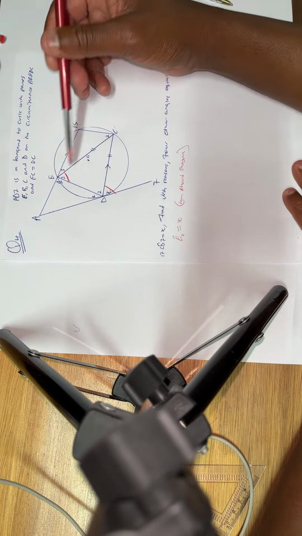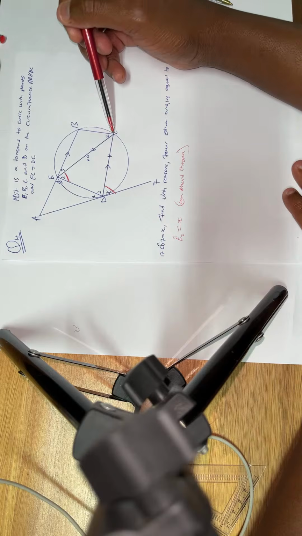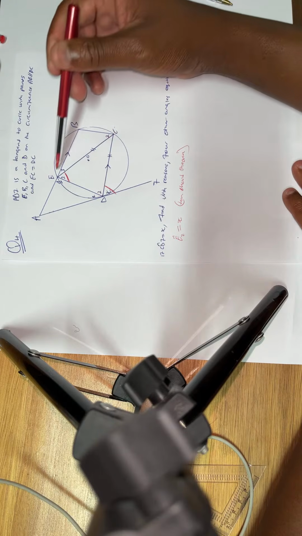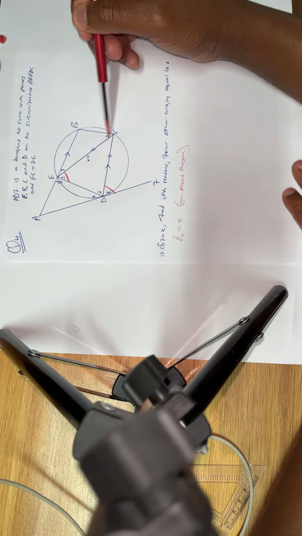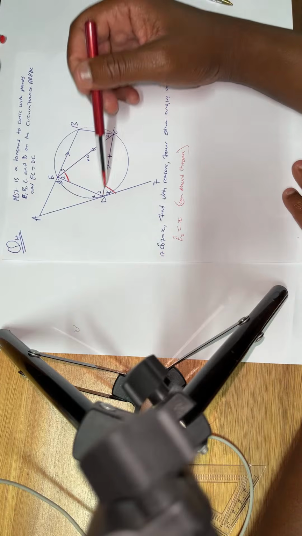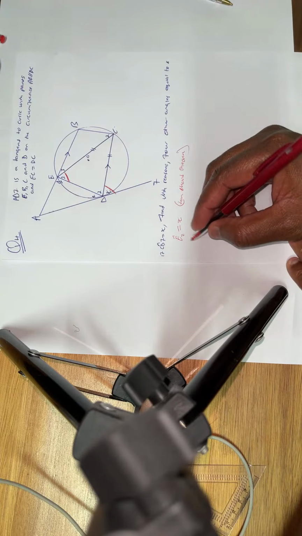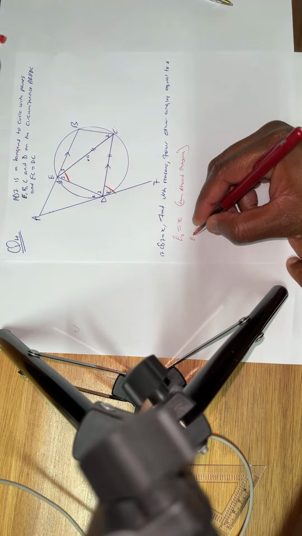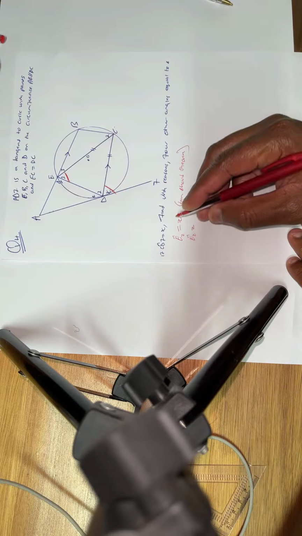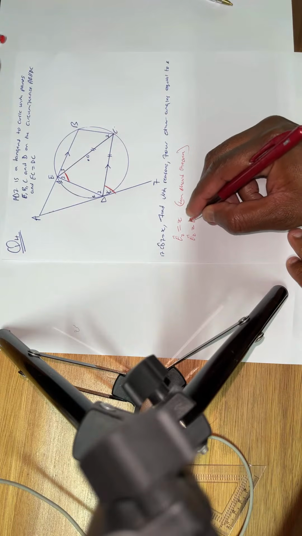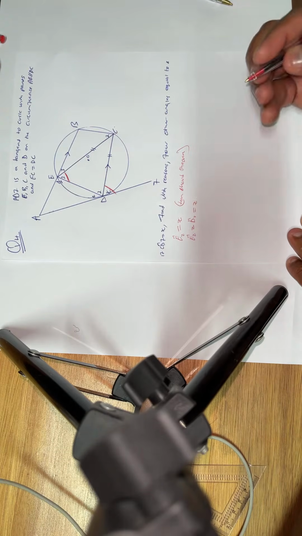If we are told that EC is equal to DC, it means we have an isosceles triangle, okay? So if this is an isosceles triangle, it means angle E2 is equal to angle D2, which is equal to X, okay?